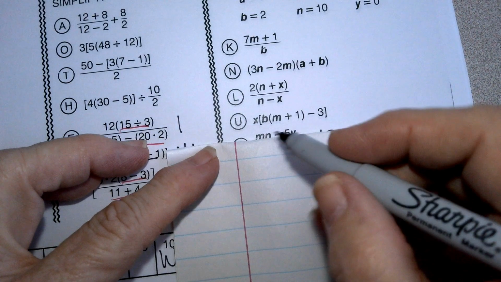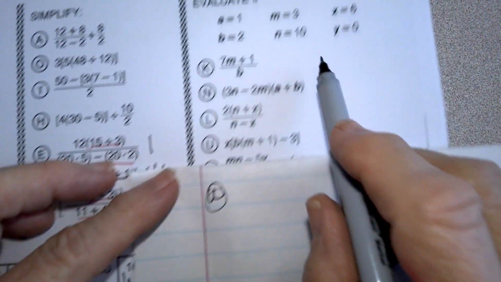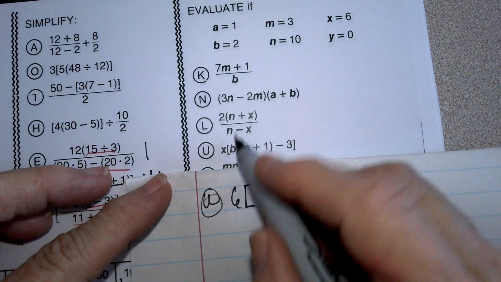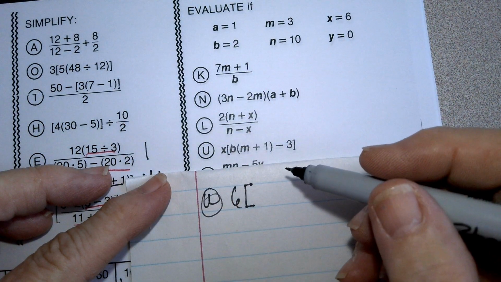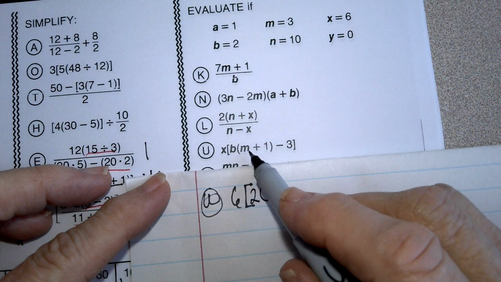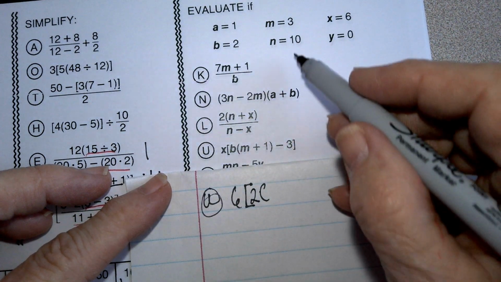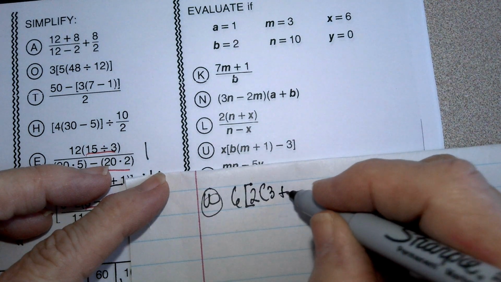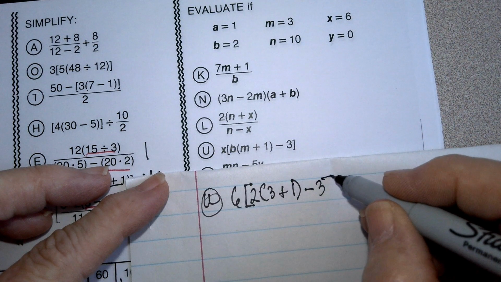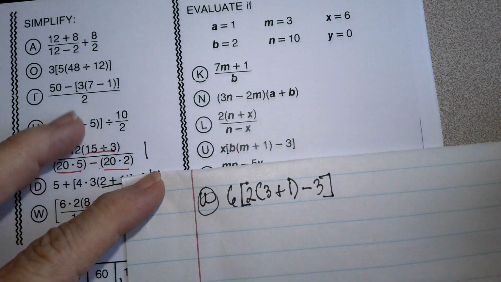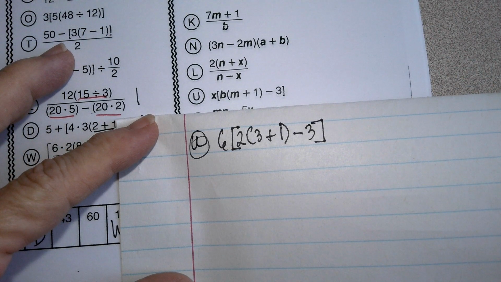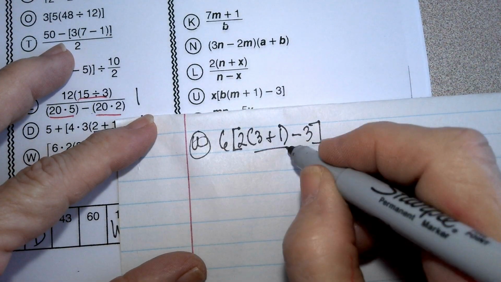So let's go ahead and do this one, the letter U, which is the X is 6 times bracket, then the B, which is what? 2. Fred, be getting this down. And then fill in the parentheses. The M is 3 plus 1, end parentheses, minus 3, end bracket. So show all your substitution. And then what do we do first? There's only one thing. Parentheses.